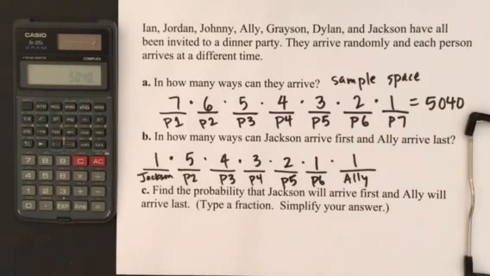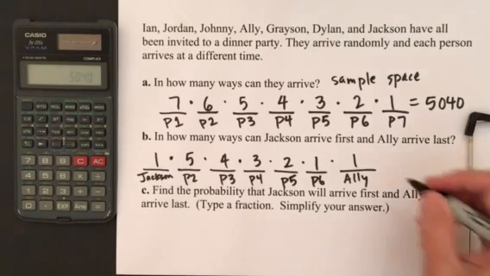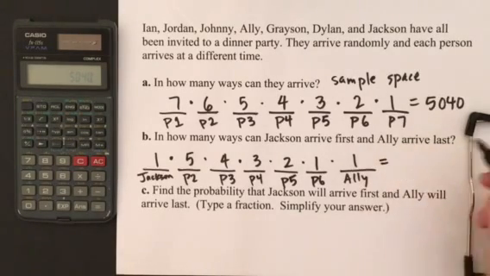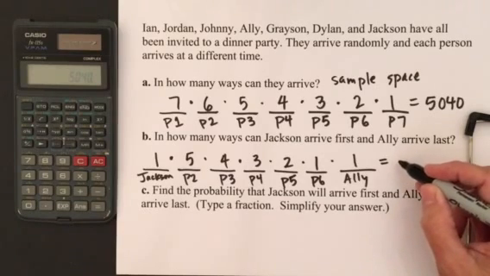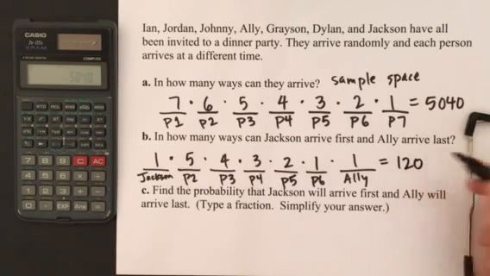So this really is 5 times 4 times 3 times 2 times 1, which is going to be 5 factorial. You can either use the factorial key on your calculator, or you can go ahead and multiply it, and either way it's going to be 120. So for part B, the answer is 120.